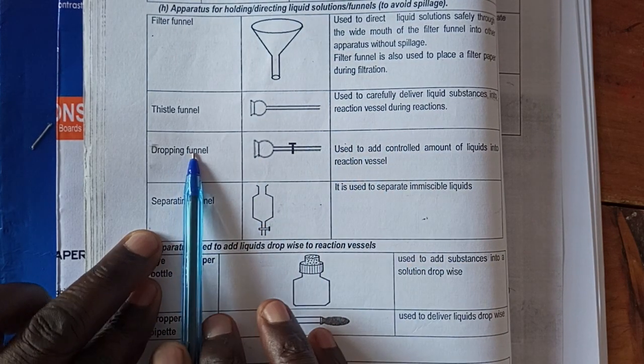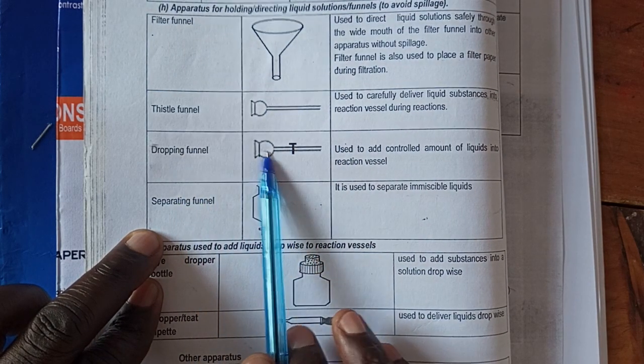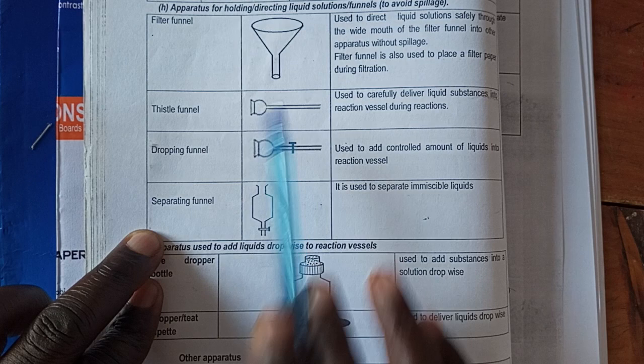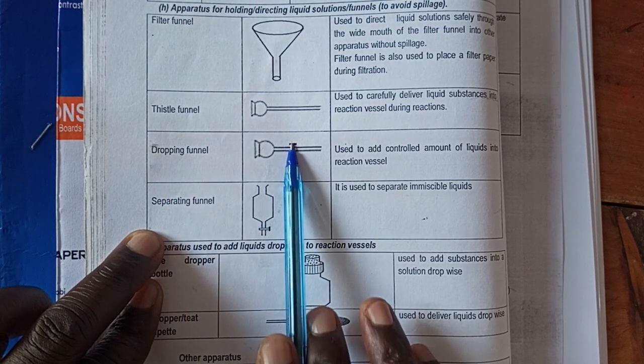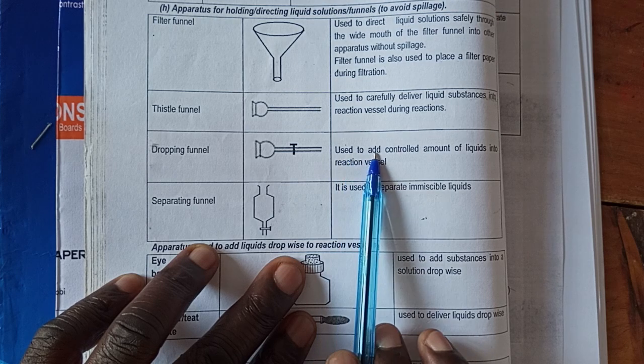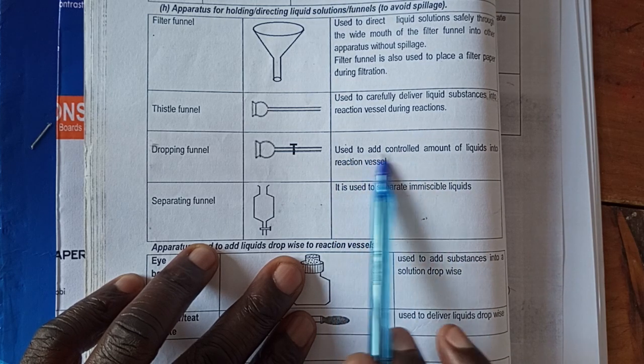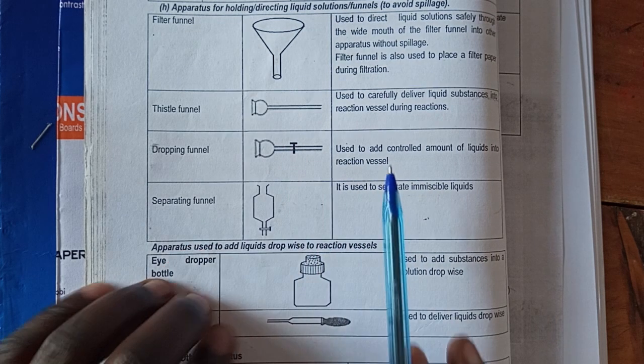We have the dropping funnel. Don't confuse the two. This one is a disto funnel, and this one is a dropping funnel. A disto funnel has no tap. The dropping funnel has the tap. It is used to add a controlled amount of liquid into a reaction vessel. We control the amount of liquid using the tap.